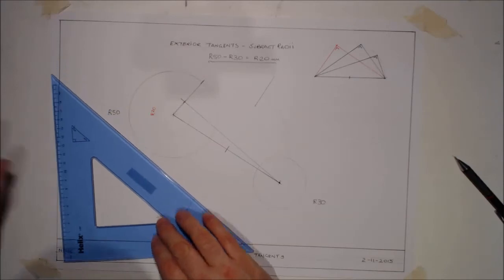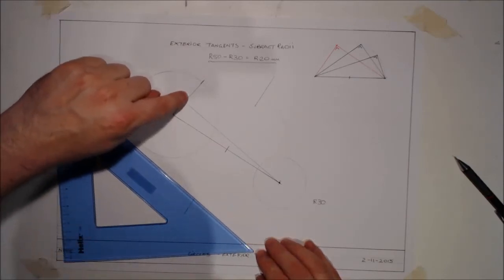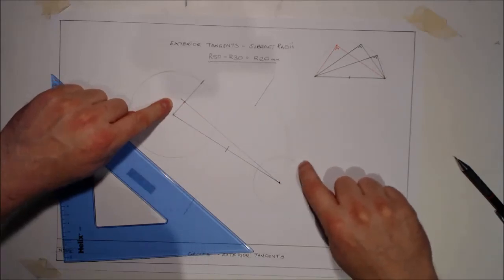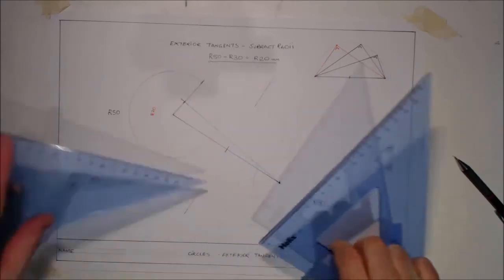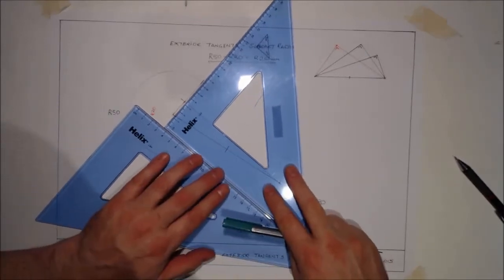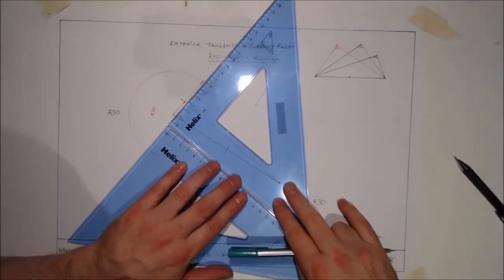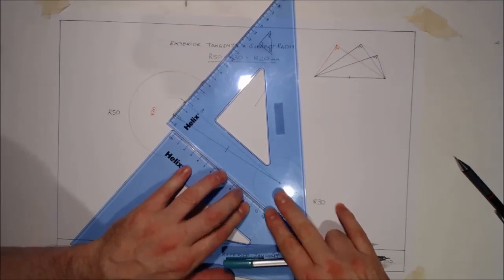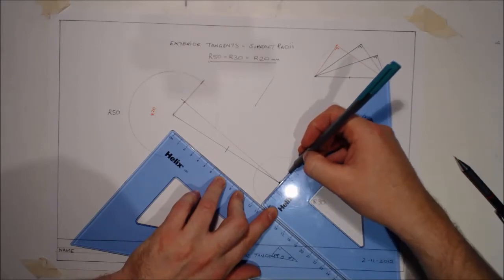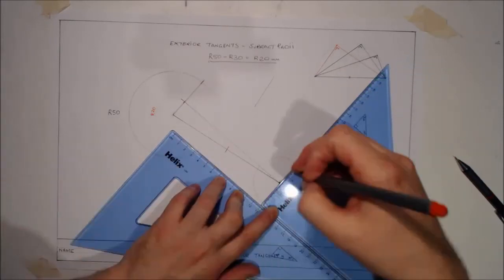So what we need to do is bring this line and draw it through the center of the radius 30 circle. Set off my sliding set squares. Slide my line down through the center of the radius 30 circle. Continue it out like that.